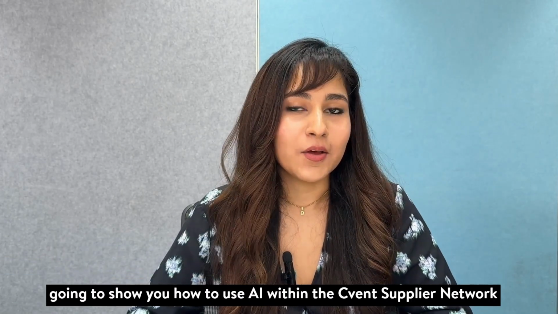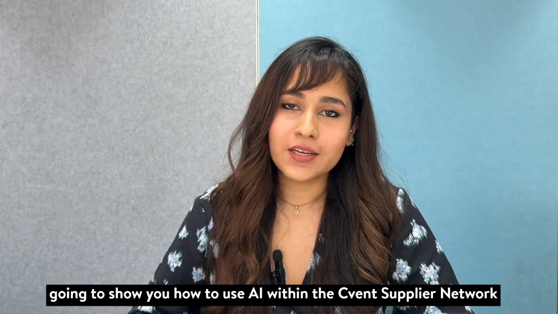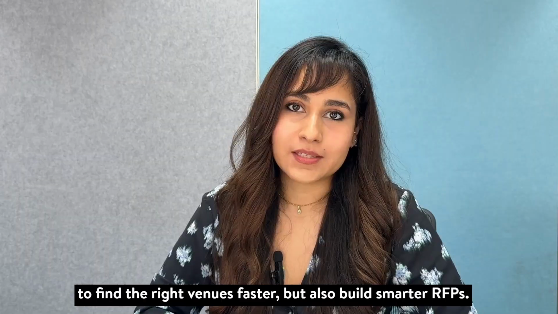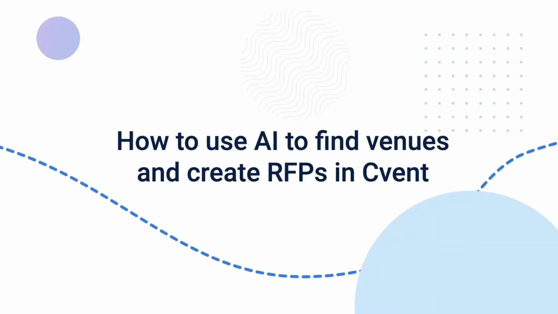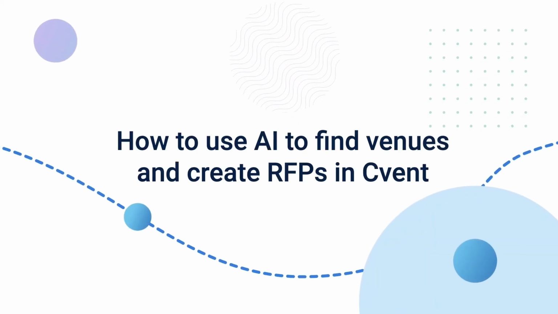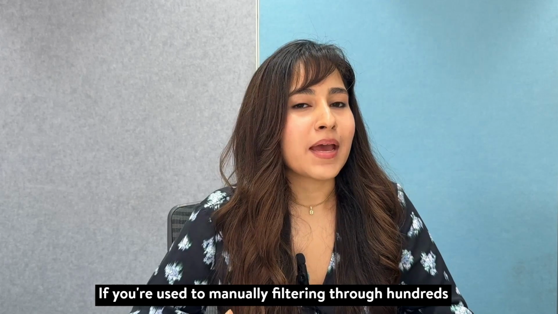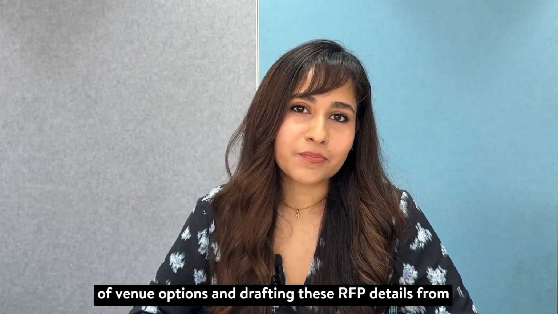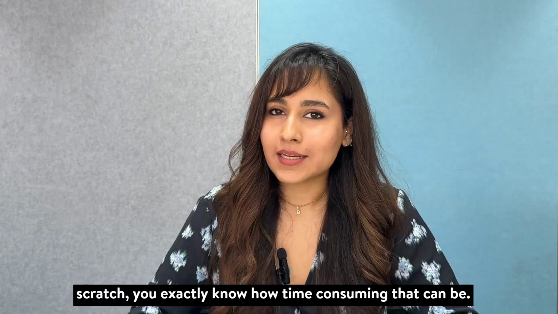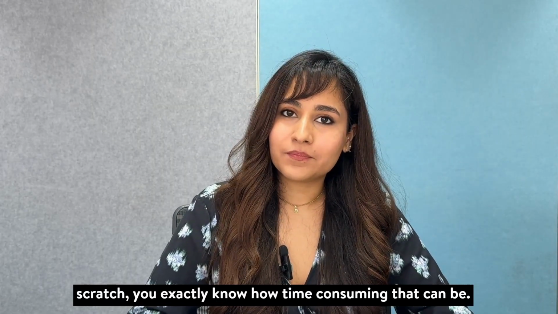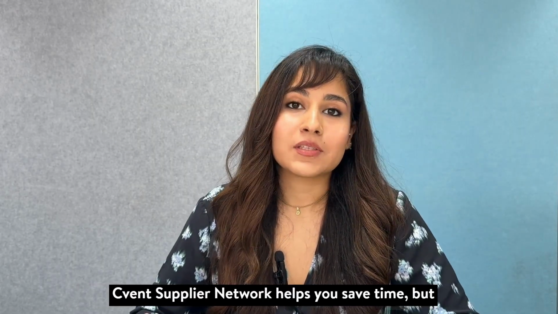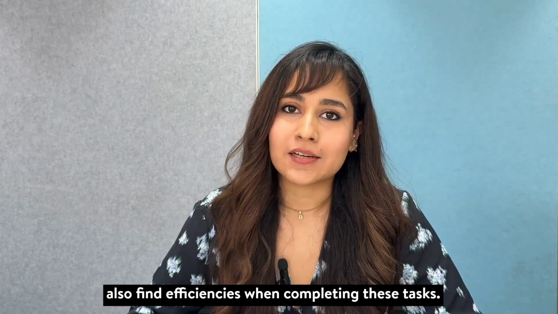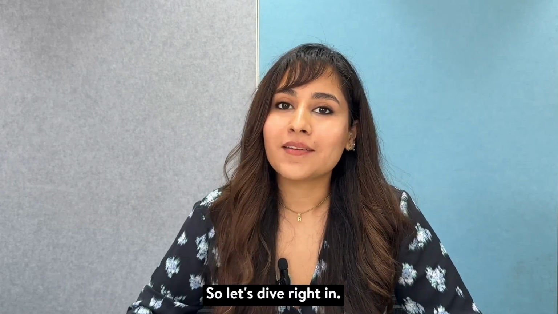to use AI within the Cvent Supplier Network to find the right venues faster, but also build smarter RFPs. If you're used to manually filtering through hundreds of venue options and drafting these RFP details from scratch, you exactly know how time-consuming that can be. Cvent Supplier Network helps you save time, but also find efficiencies when completing these tasks. So let's dive right in.